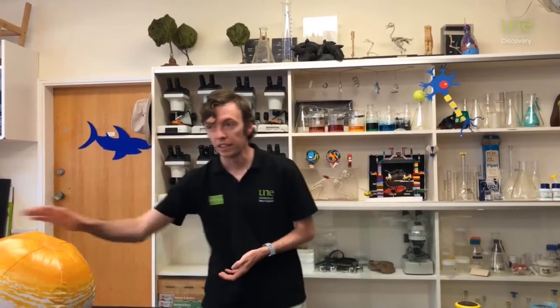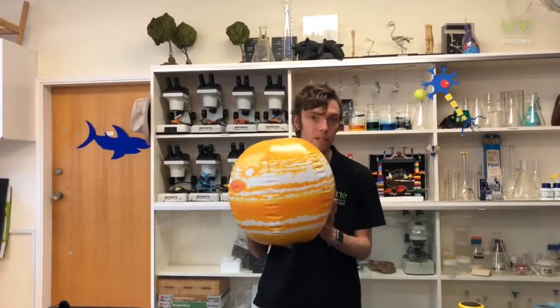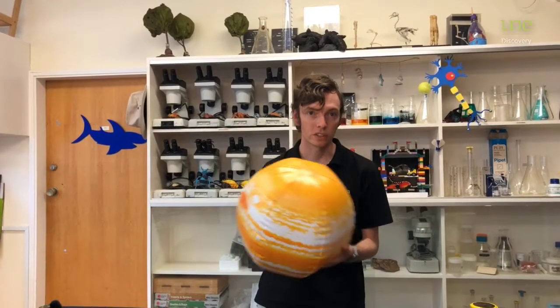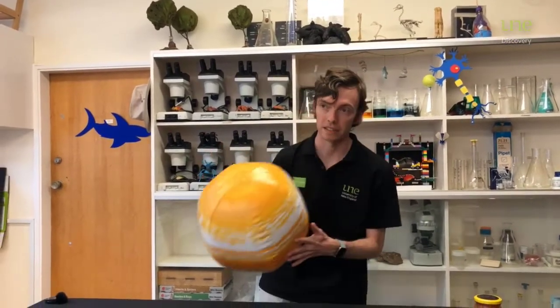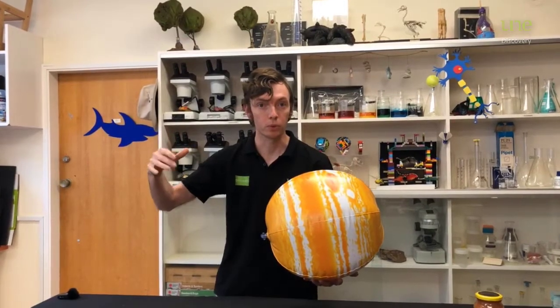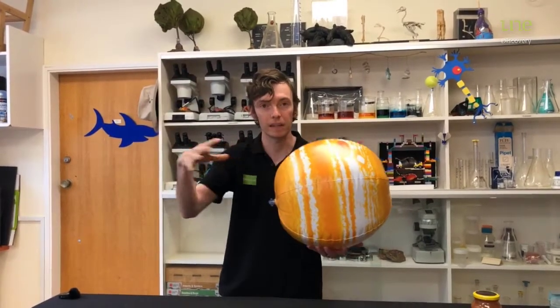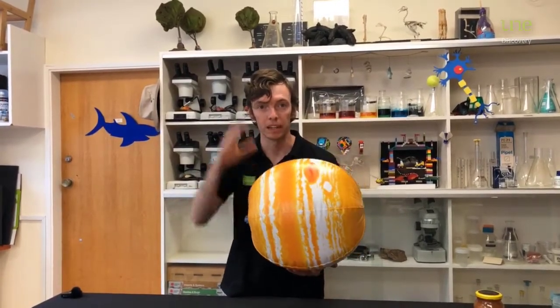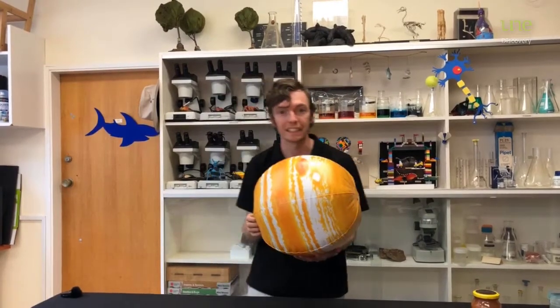Now, if we consider the size of a sand particle, for example, it's kind of like a beach ball. Sand particles are really huge compared to some of the other stuff in our soil. And if we imagine we've got a whole bunch of beach balls all stacked up, you can imagine that there's going to be a lot of gaps between them, and water would be able to flow through quite easily.